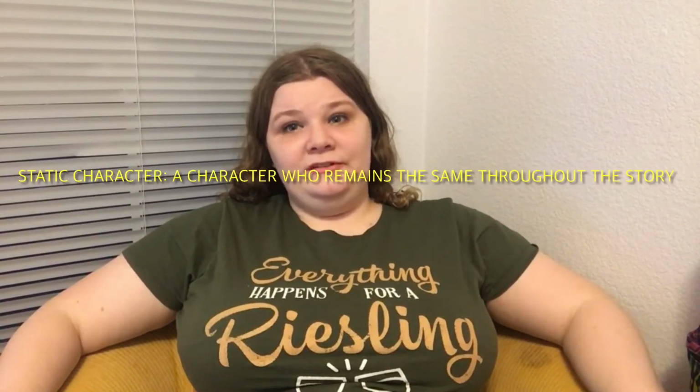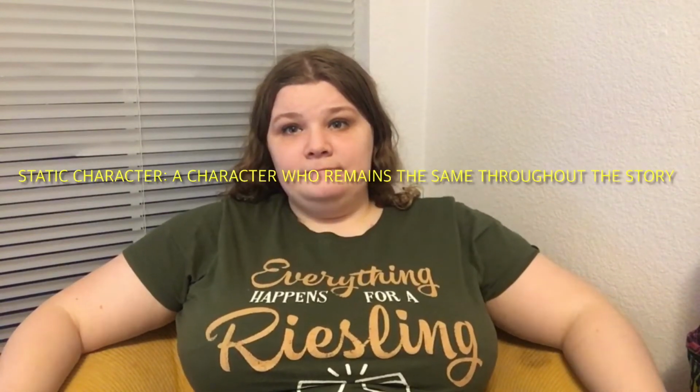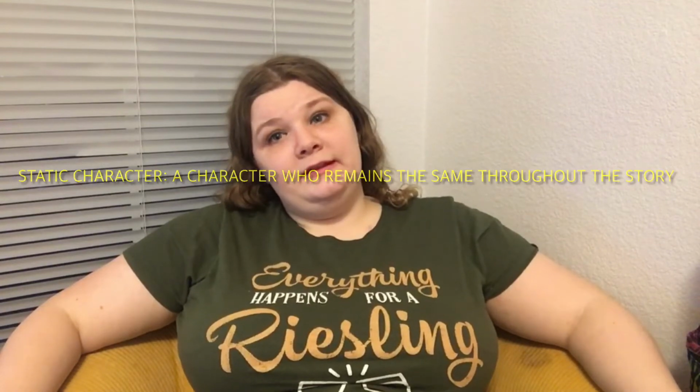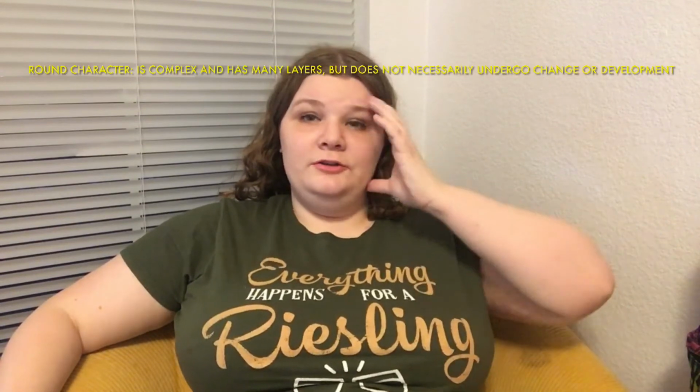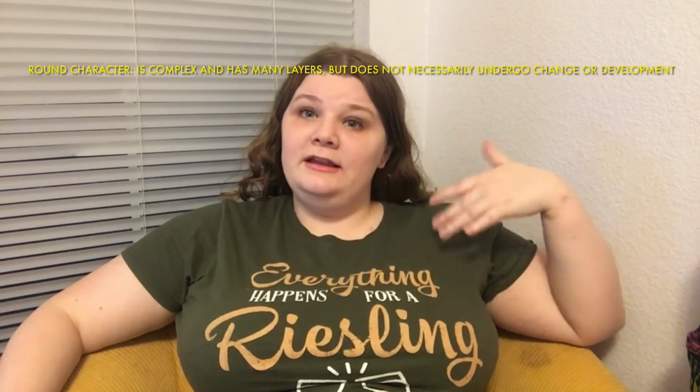The opposite of a dynamic character is a static character who pretty much just goes unchanged throughout the story. They're the same at the end as they were at the beginning. But there is a difference between a dynamic character and a round character. A round character is one who has a lot of layers to who they are and a very complex background and personality. But if those many interesting layers go unchanged, they are still a static character.